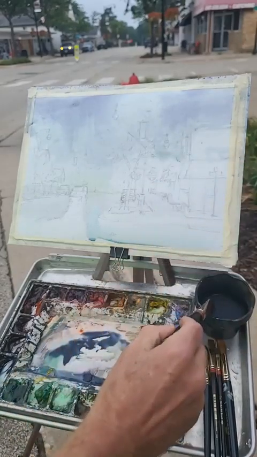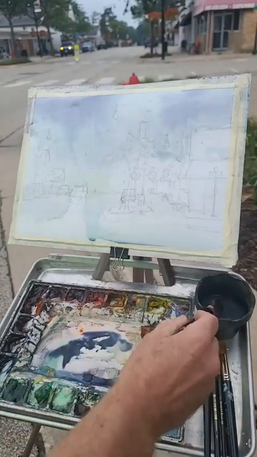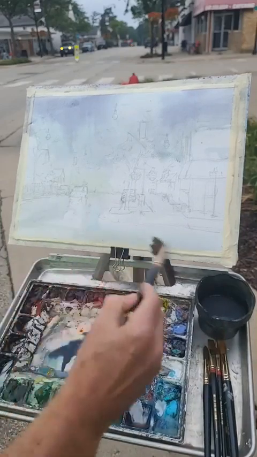Go right over the buildings. And look at the nice rain dripping I have right there. It looks really like it's dripping, right? So I'm going to go down here.